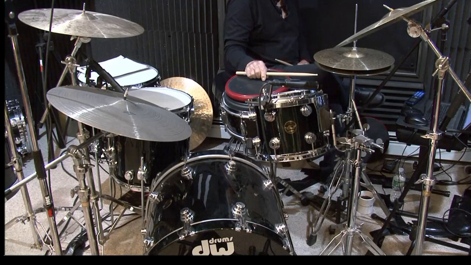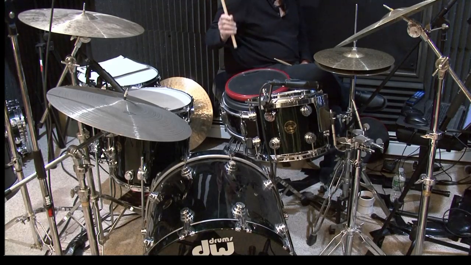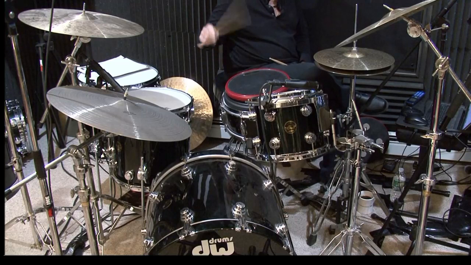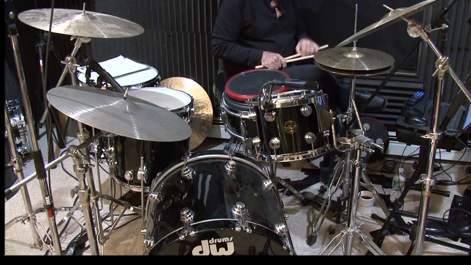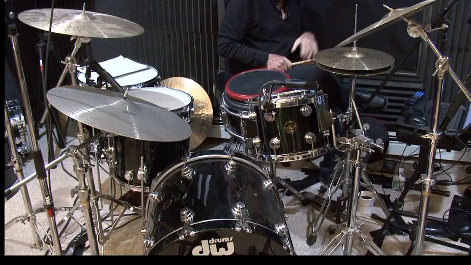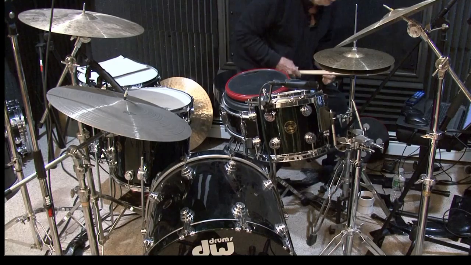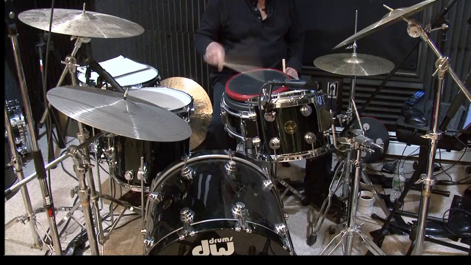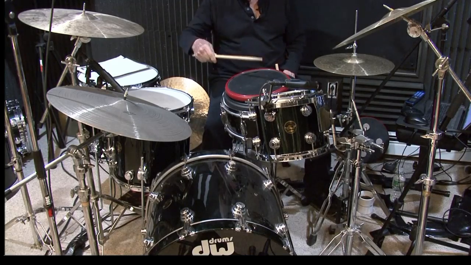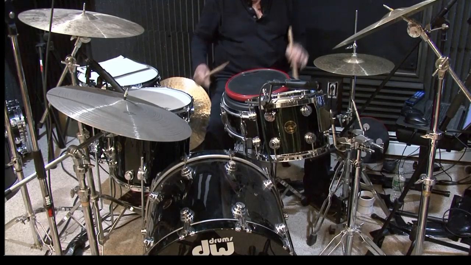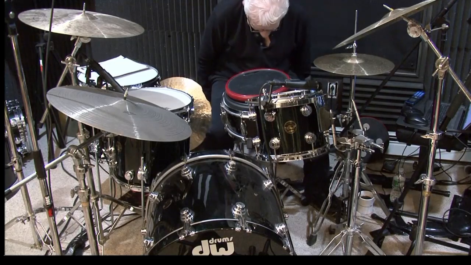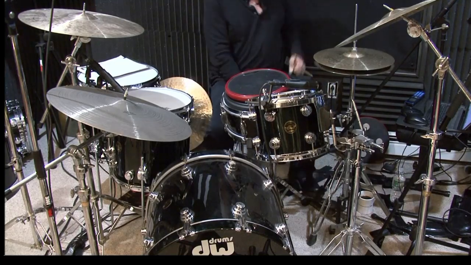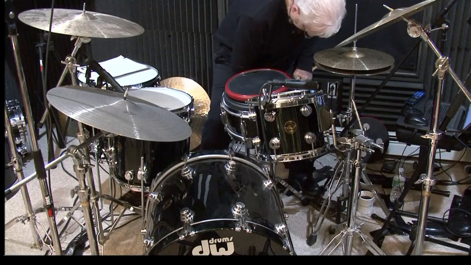However, some people count triplets as 1 triplet and triplet, 2 triplet, and that is a 16th note triplet. The 8th note triplet counting in that formation, 1 triplet, 2 triplet, 3 triplet, 4 triplet, will work with this situation to develop the 7.